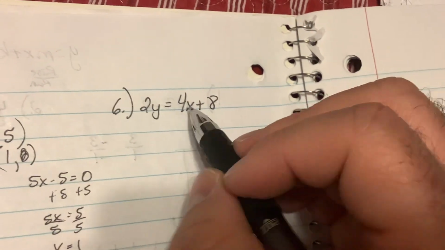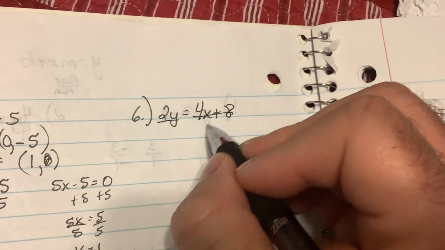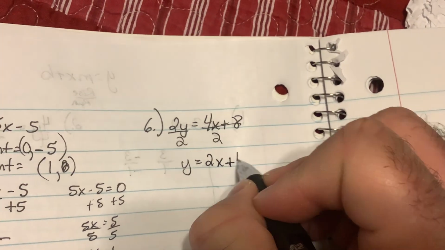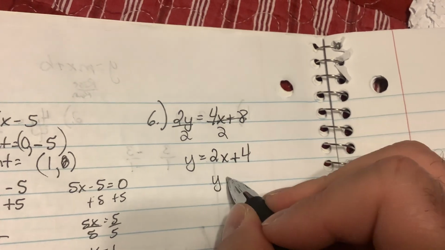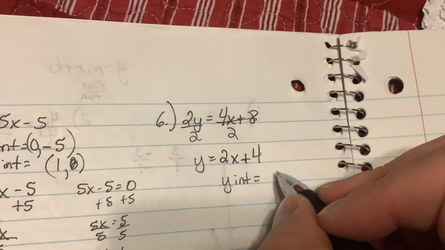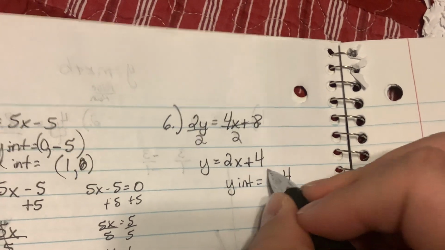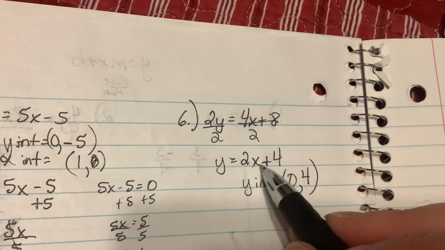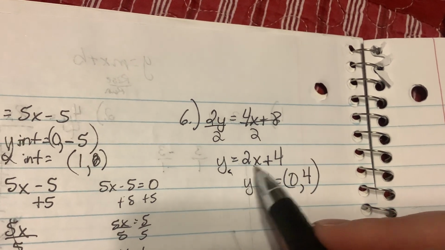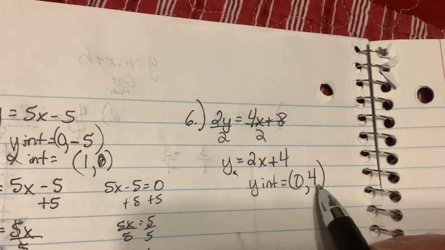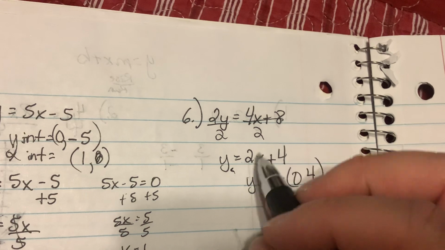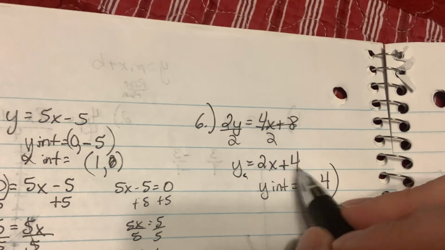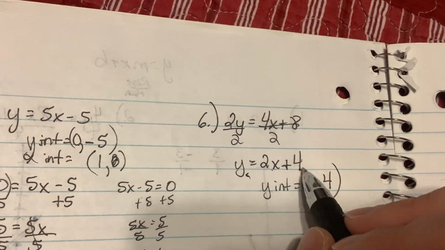Now this one, we can't do the y-intercept yet until we get rid of this 2. So we're going to get 2x plus 4. So the y-intercept is actually 4, and that's when x is 0. If you think about it, you plug in 0, you get 2 times 0, which is 0. 0 plus 4 is 4. So when x is 0, then the y is 4. That's your y-intercept. But what's nice is when it's in y equals mx plus b form, all you got to do is just identify it. You don't have to plug in 0 for x.